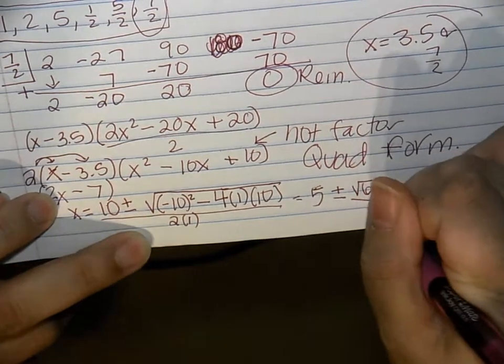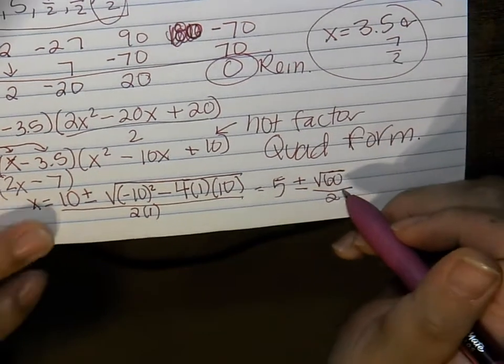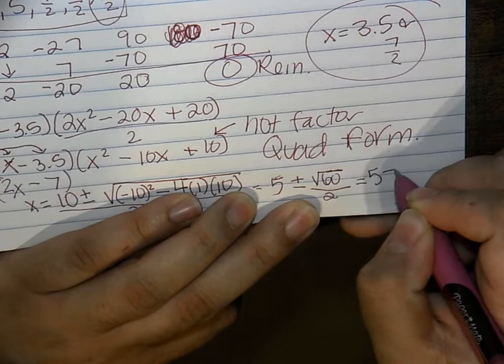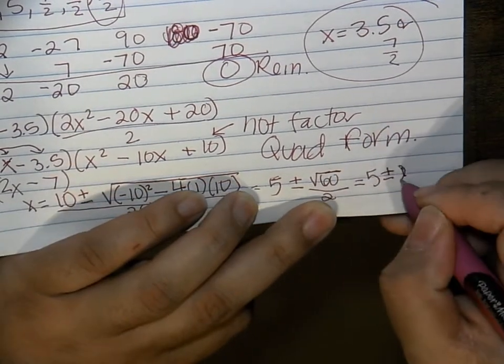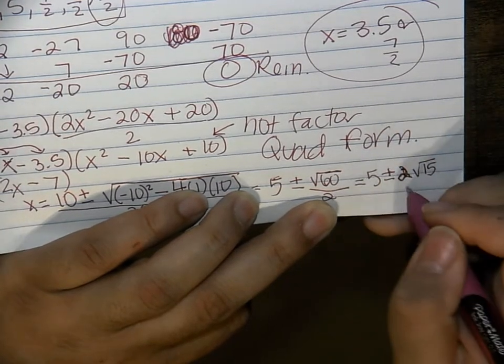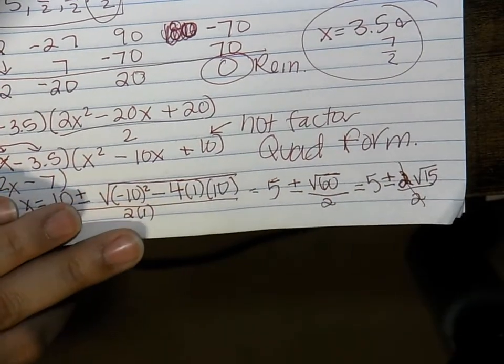And that still is divided by 2. Now 60 has a perfect square sitting inside of it. It can be simplified. So I would write that instead as 5 plus or minus the square root of 4, which would be 2. So 2 root 15 is what I would get for the square root of 60. And I still have to divide that by 2, but the 2's would cancel. And we're almost done here.